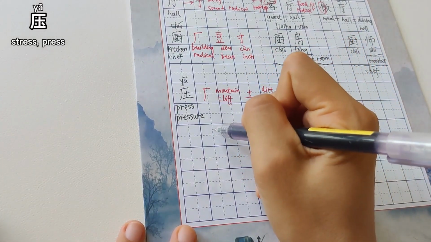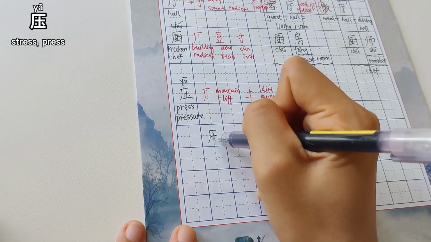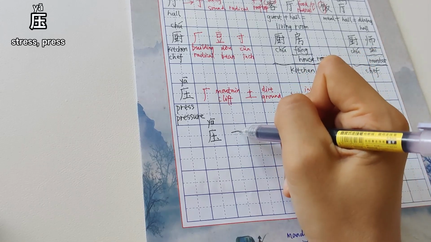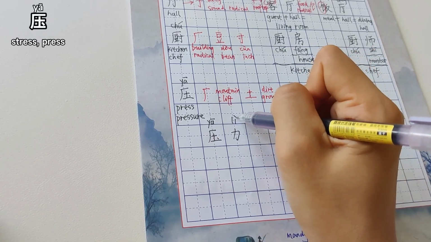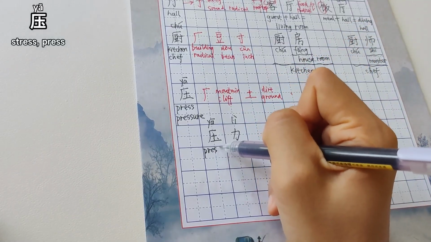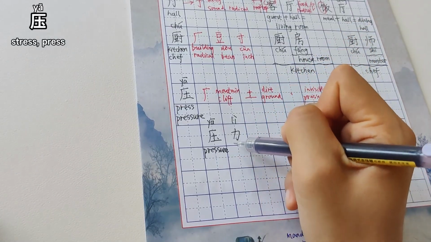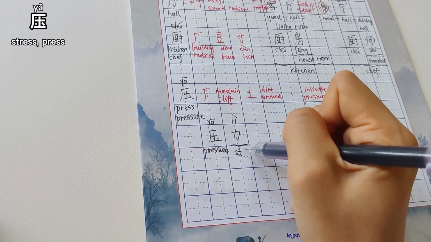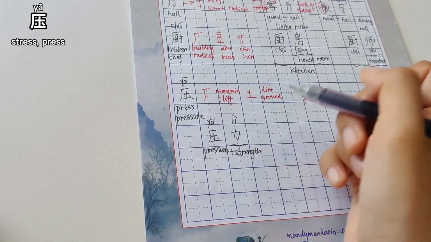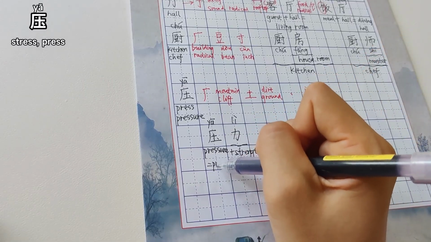Now let's get to some words. The first one, 压力. 压力 is the pressure. 力 is the strength. So 压力 just means pressure.